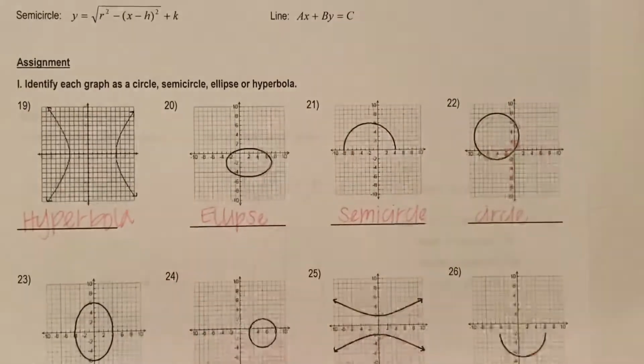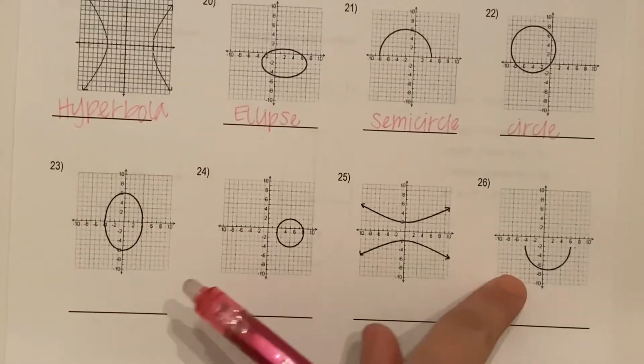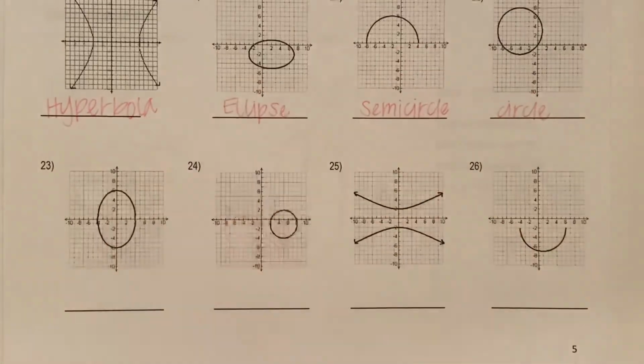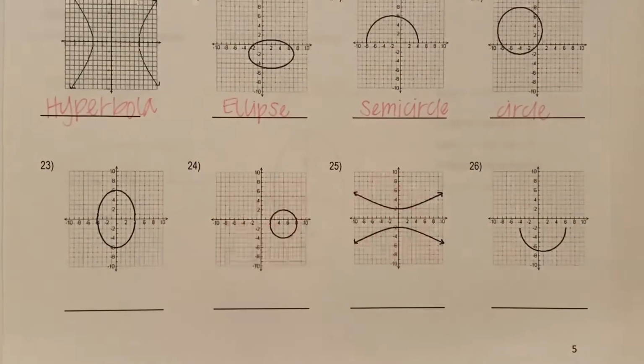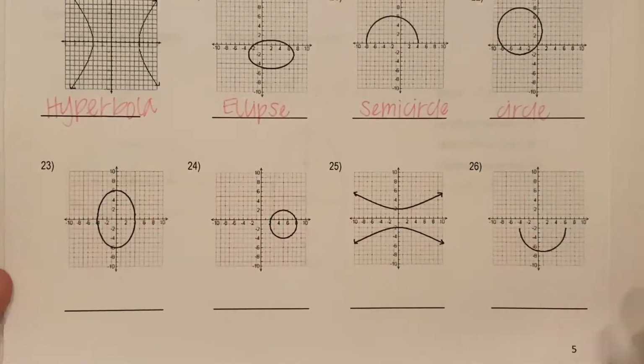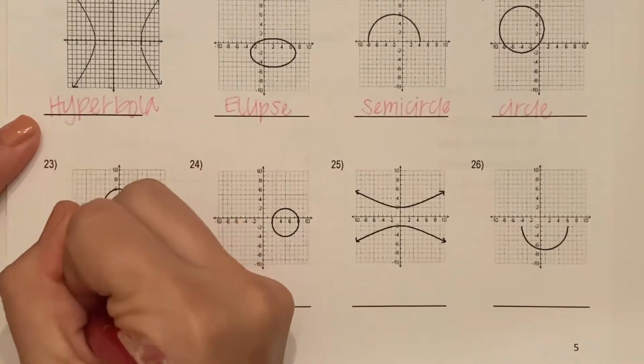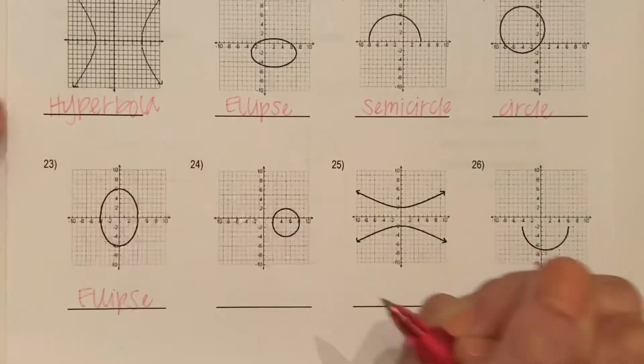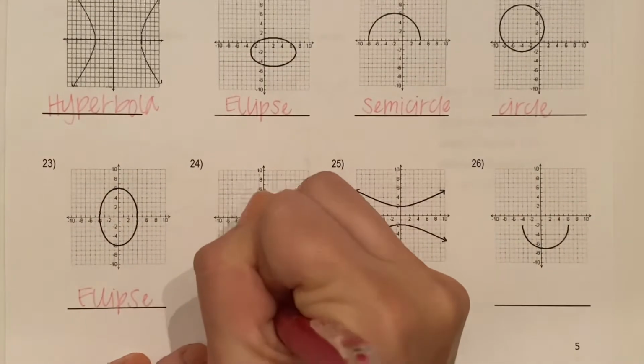Okay, now pause this video so you can try the last four and then check your answers. Pause. Did you pause it? Okay. So now let's check the answers. You should have said ellipse for this one. Circle here.